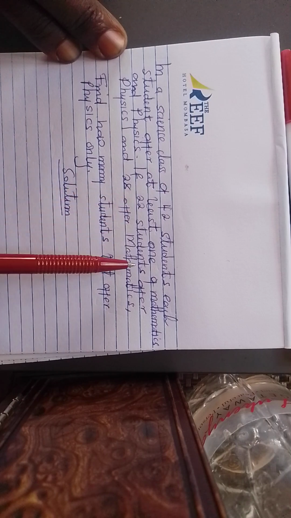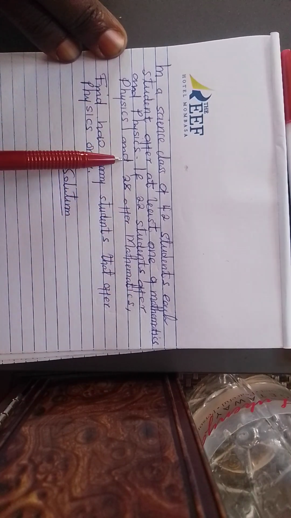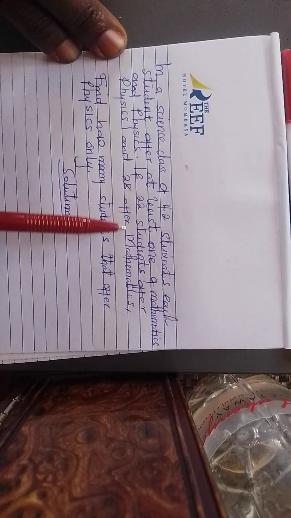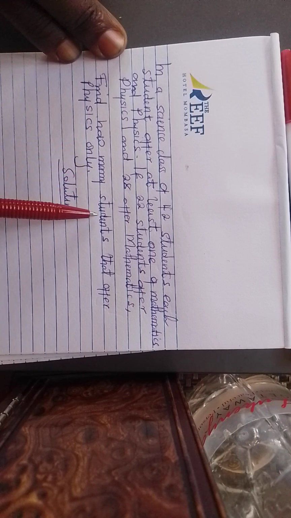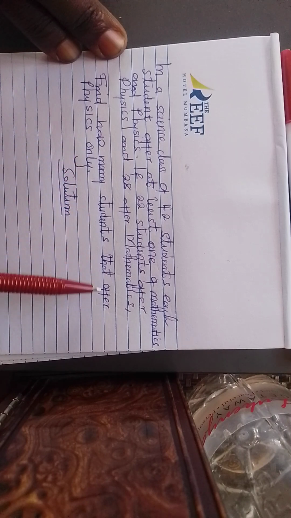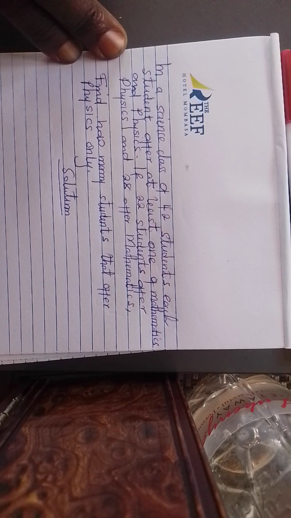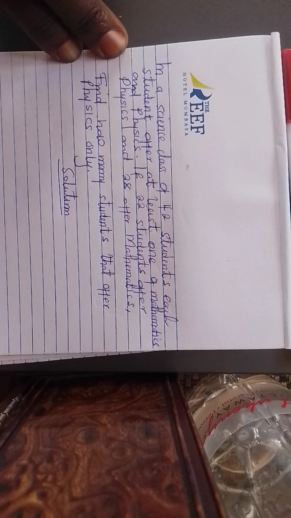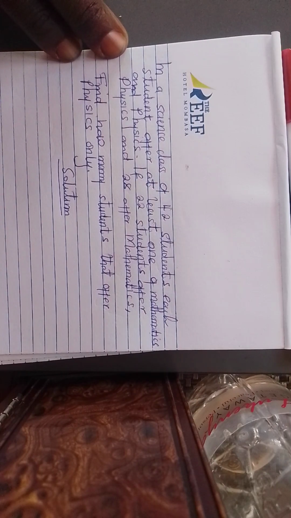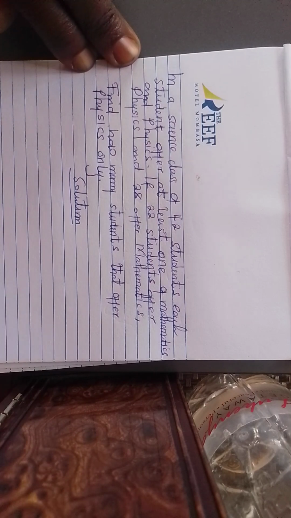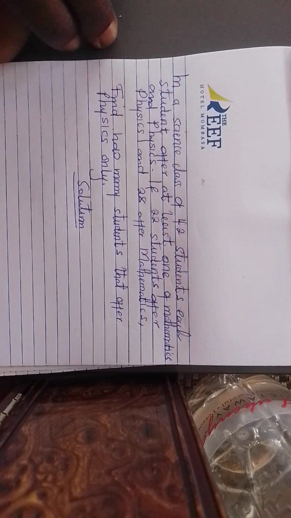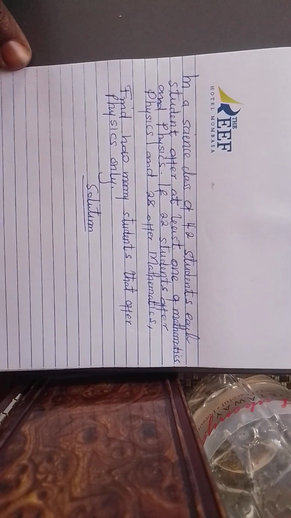If 22 students offer physics and 28 offer mathematics, then the question is find how many students offer physics only. First of all, I want to admit that the question looks longer, but truly the solution part of it is going to be really brief.